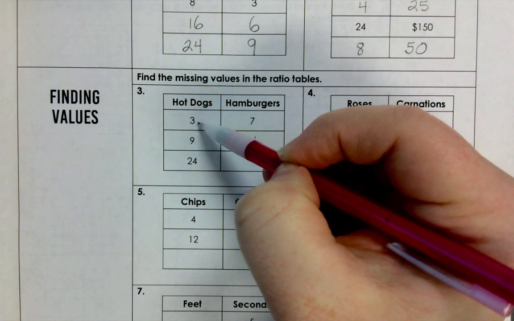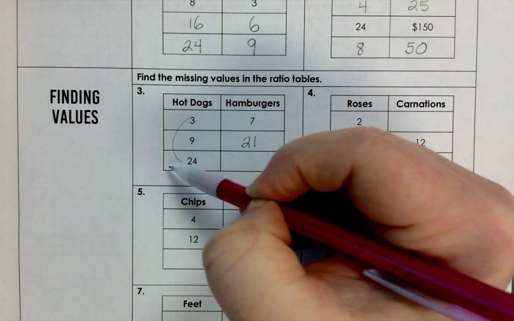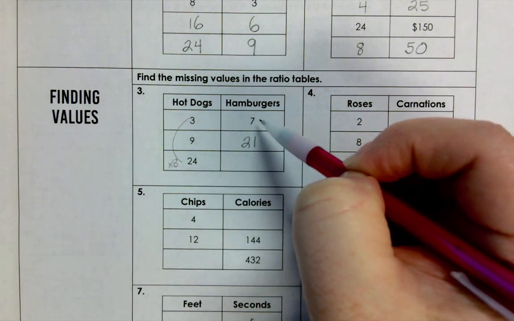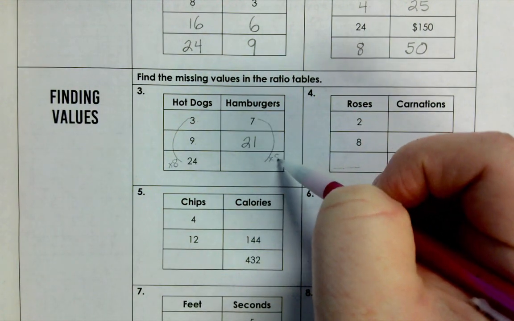Come back over here. How did I get from 3 to 24? Well, I multiplied by 8. So 7 times 8 is 56.